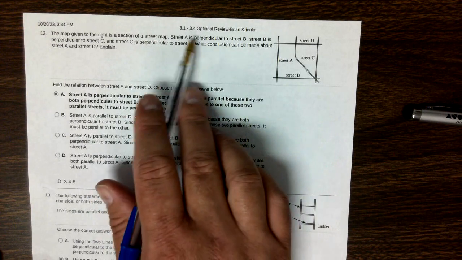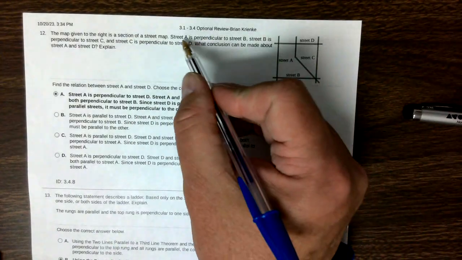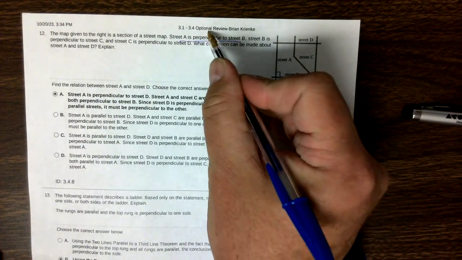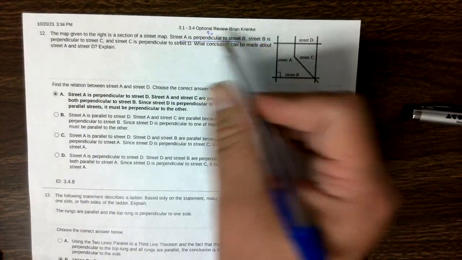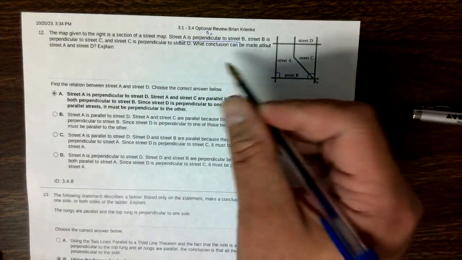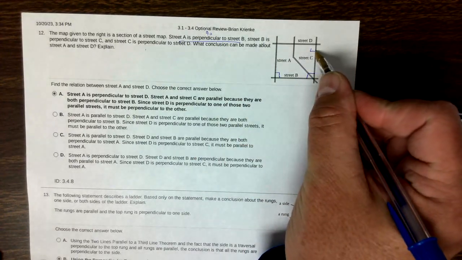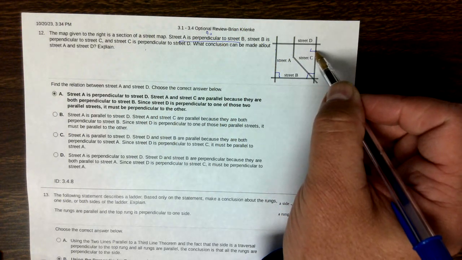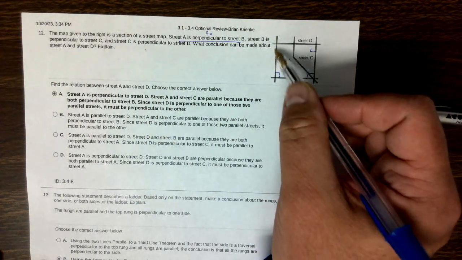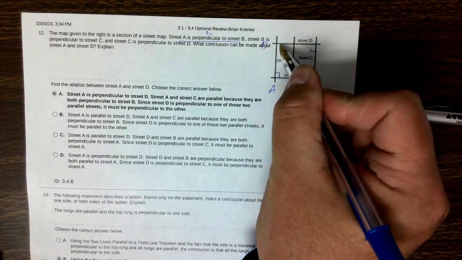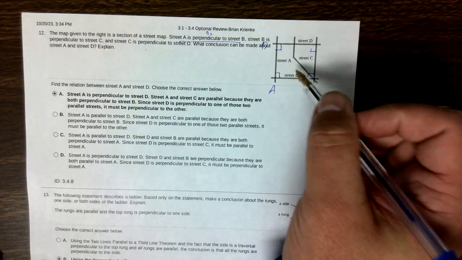So on this one, you've got a paragraph. They say A is perpendicular to B, so that means the 90. B is perpendicular to C, so that's the 90. C is perpendicular to D, which is the 90. And so what can you figure out about A and D? Well, A is this way and D is this way, so that would have to be perpendicular.